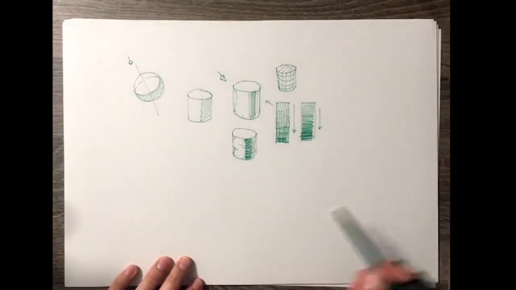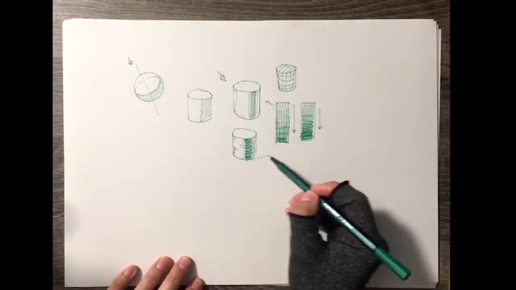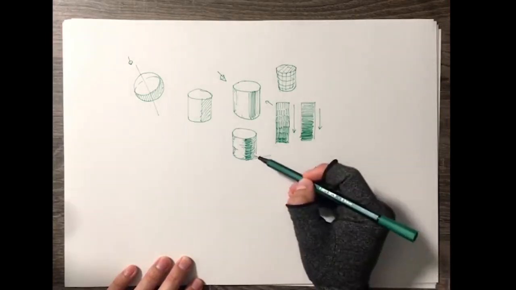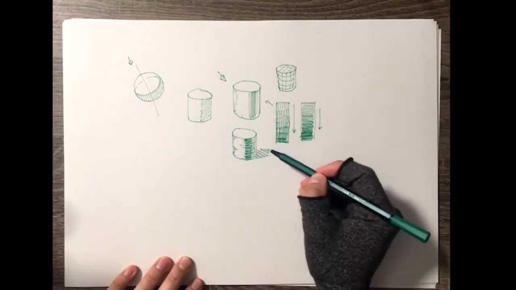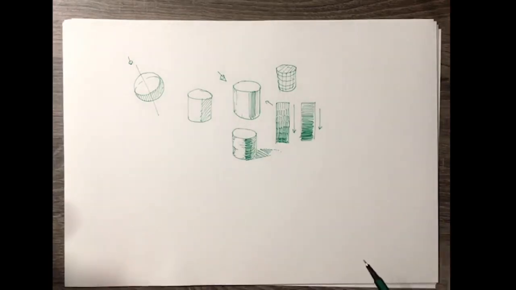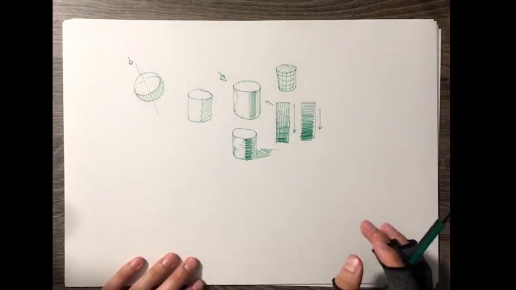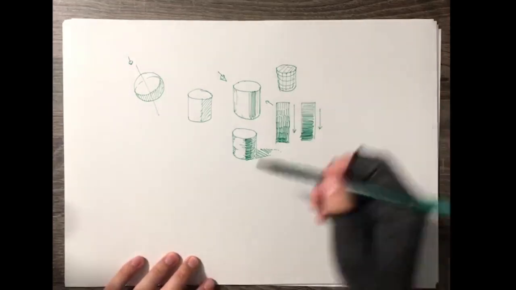Okay. And then we could add a coarse cast shadow as well.